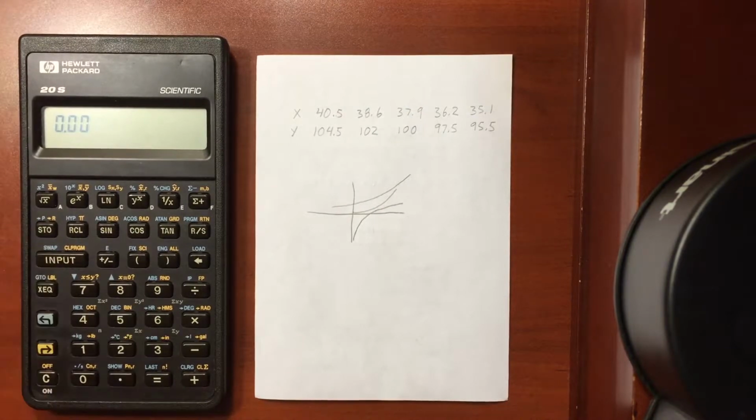If I had executed B, then that would mean that I'm doing the exponential. If I had executed C, that would mean that I'm doing the logarithmic curve fit. And if I want to do a logarithmic on this set of data after I'm done, I have to go back and enter all the data again.